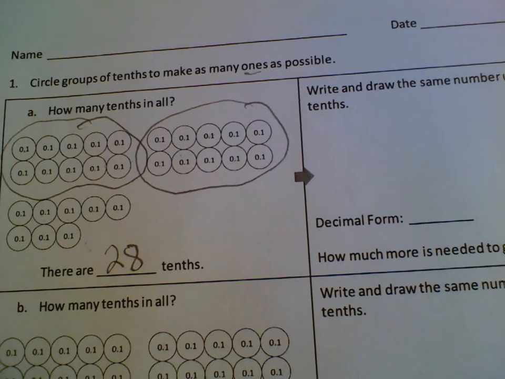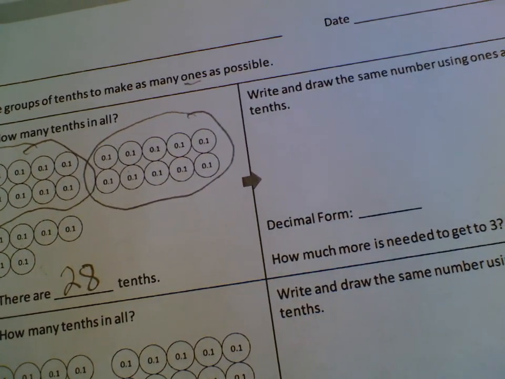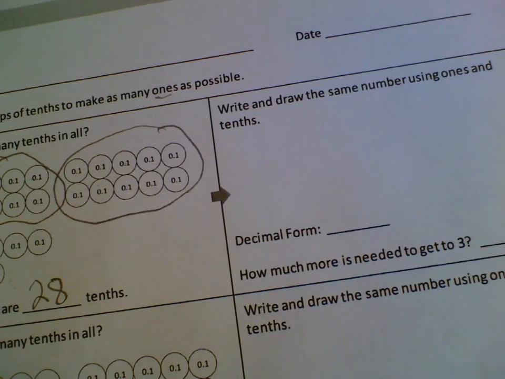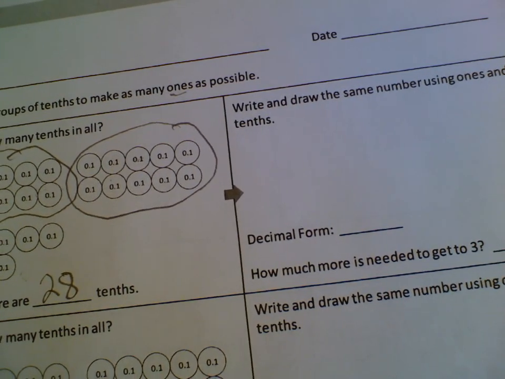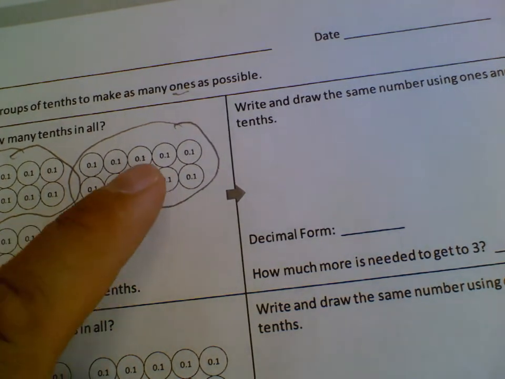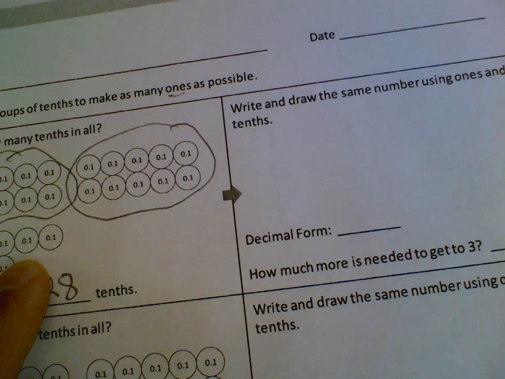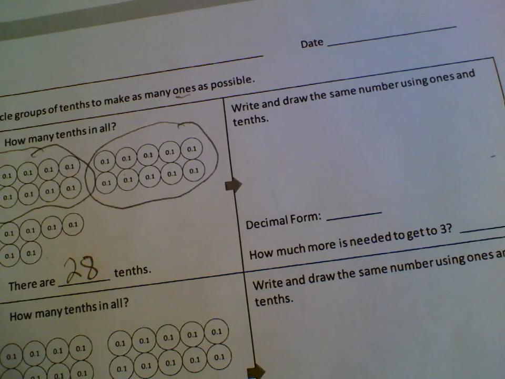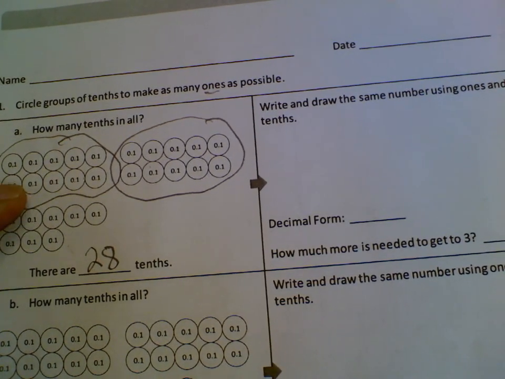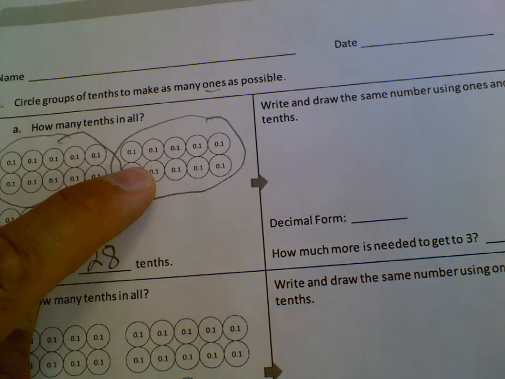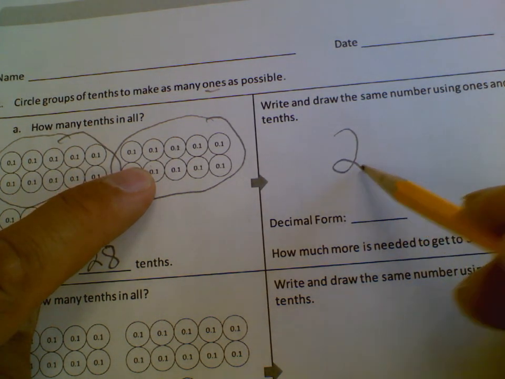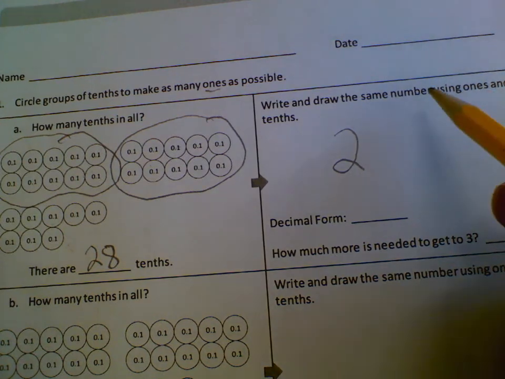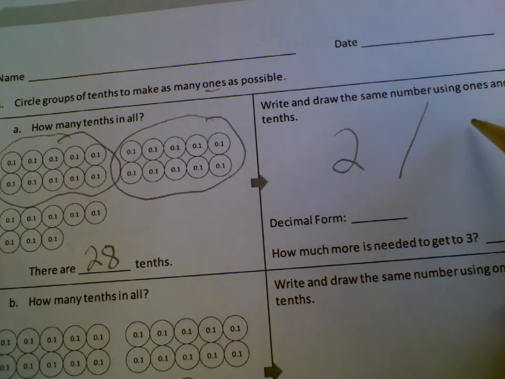But now it says, write and draw the same number using ones and tenths. Basically it's saying how many ones did you have over here, and then how many tenths do you have left over? So how many ones did I have? Well, this was one whole. This is one whole. So I have 2 wholes, right? And then how many tenths do I have? I have 8 tenths. So I have to write this as 2 and 8 tenths.